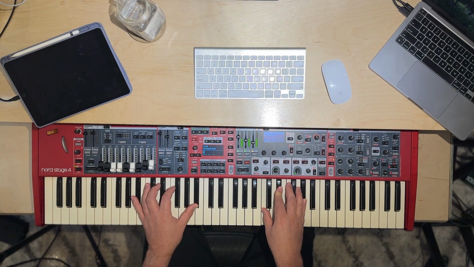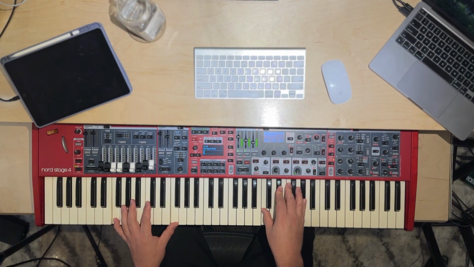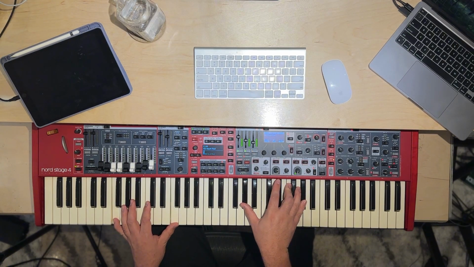Sounds like a choir, but you can hear the grains just sitting there doing weird things. It's almost like a weird chorus effect.